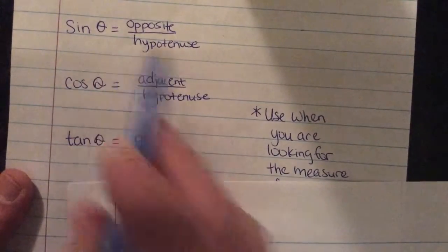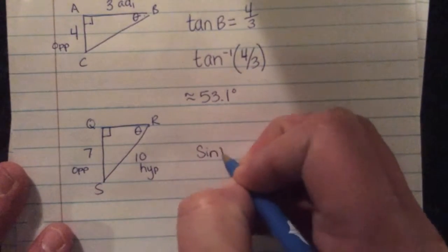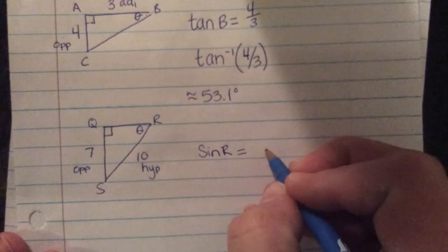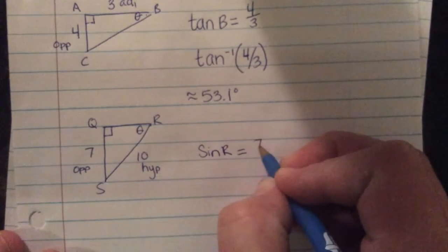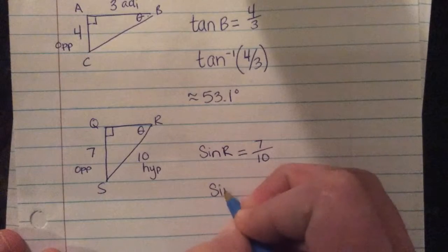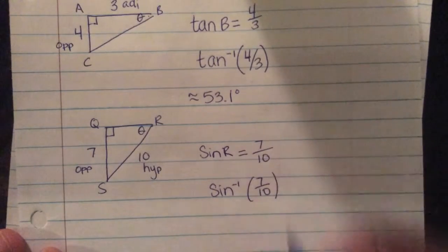Well, that's going to be our sine function. So we're going to say sine of R equals our opposite over our hypotenuse. So our opposite is 7, our hypotenuse is 10. Again, we're looking for an angle here, so we need to say inverse sine of 7 over 10.